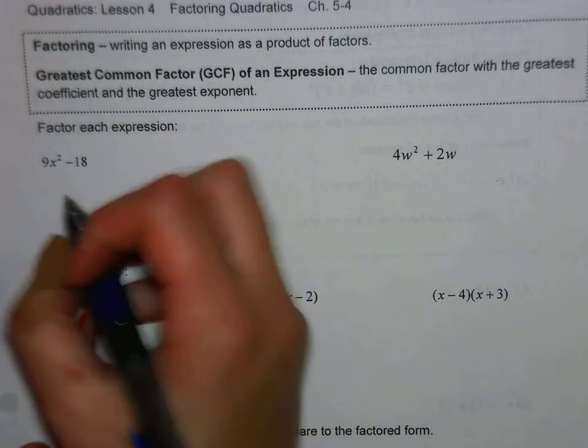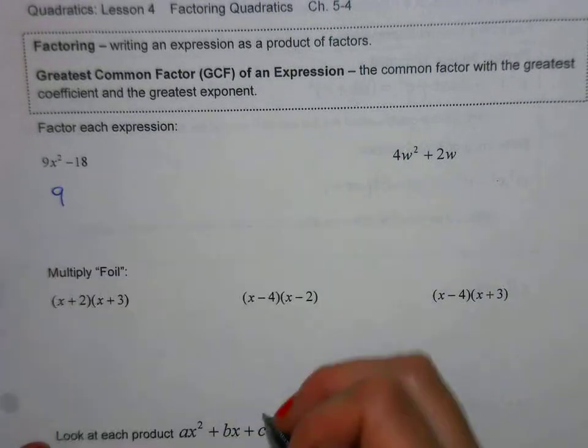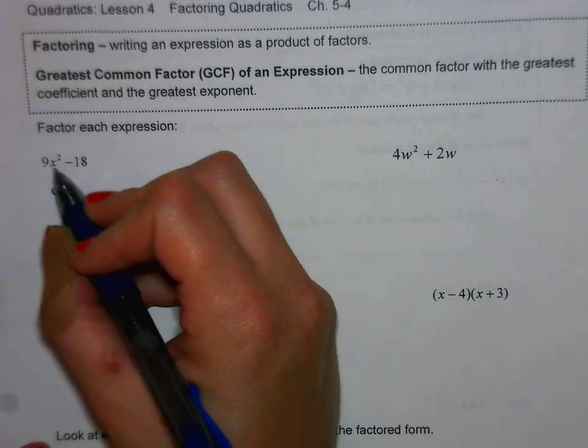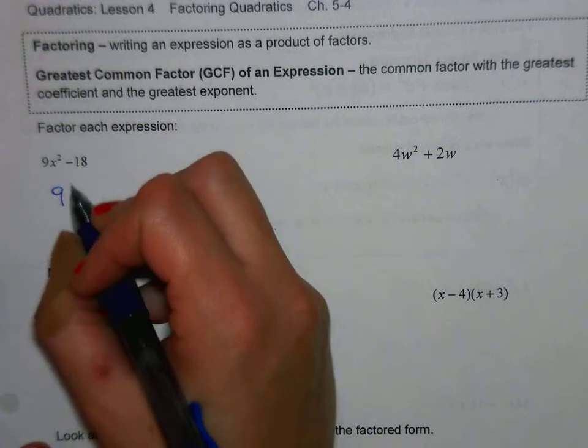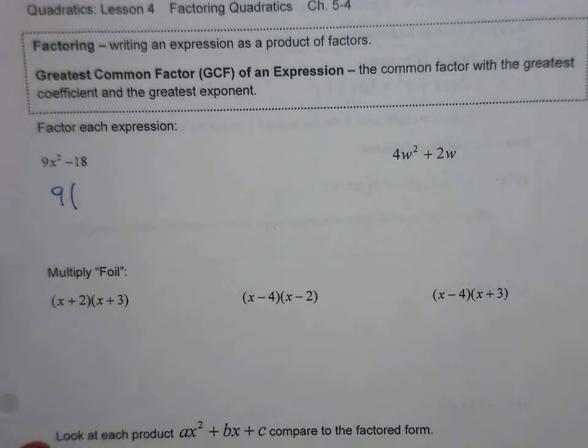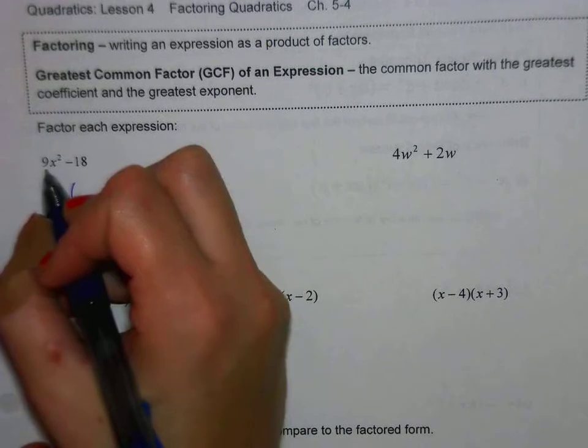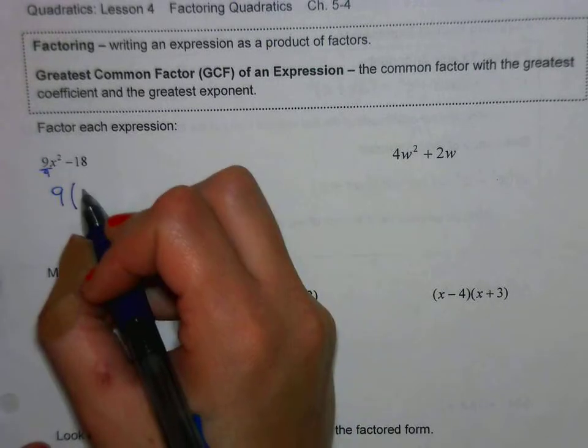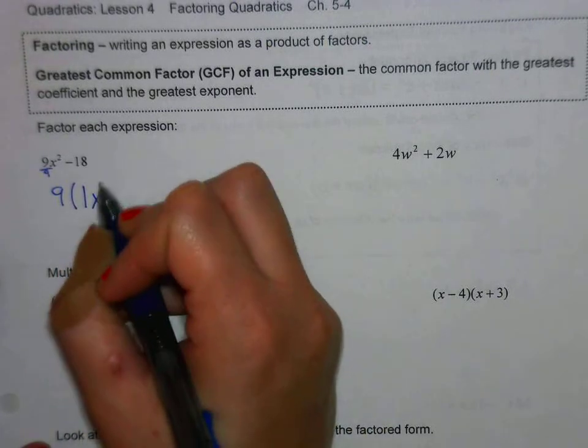And looking at our variables, we have x squared and no x's, so we can't factor out any variables. So if I factor out a 9, I know I'm left with 1 x squared. And I factored out a 9 from the negative 18, so I'll go with the negative 2.